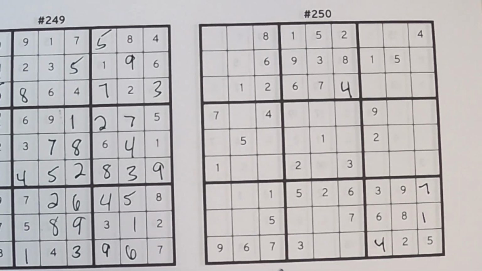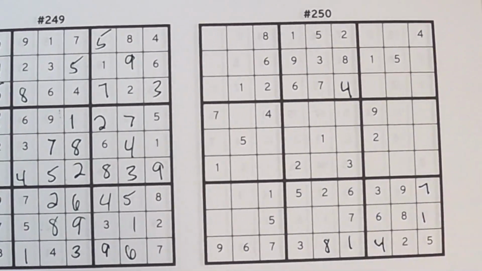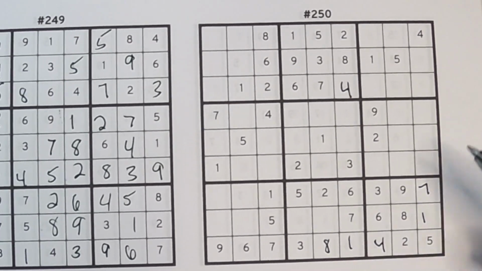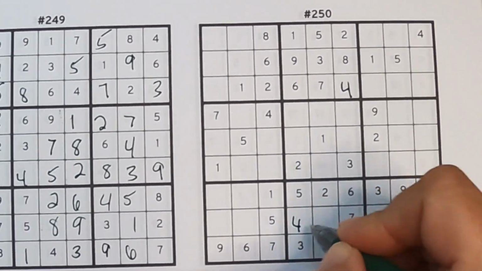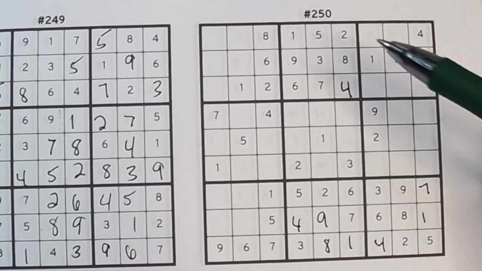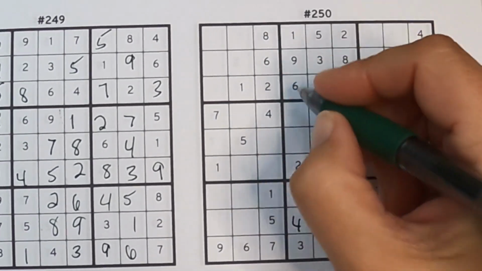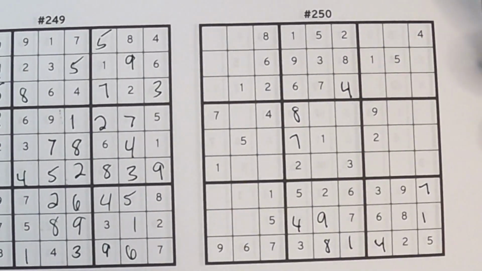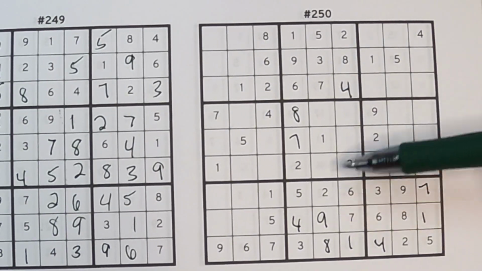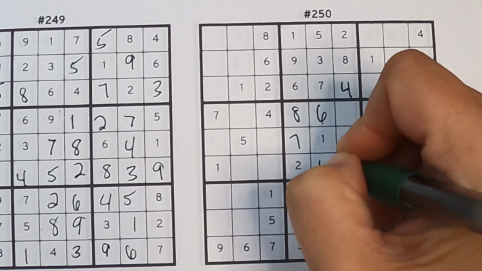For this bottom row, we're missing 1 and 8. We've got a 1 here, so 8, 1. For this box now, we're missing 4 and 9. We've got a 9 here, so 4, 9. For this column now, we're missing 7 and 8. We've got a 7 here, so 8, 7. For this column, we're missing 4 and 6. We've got a 4 here, so 6, 4.